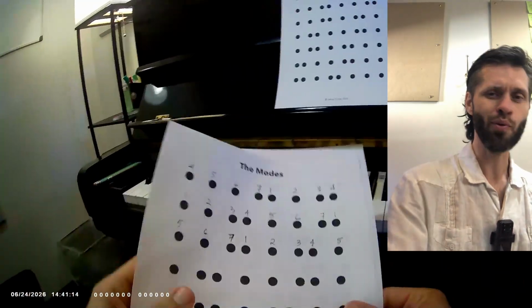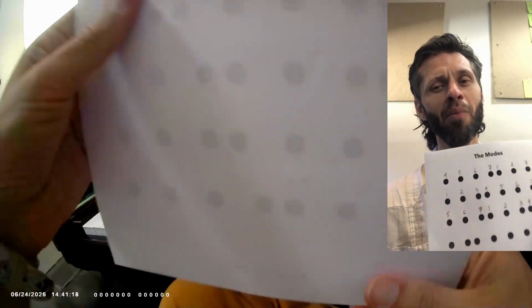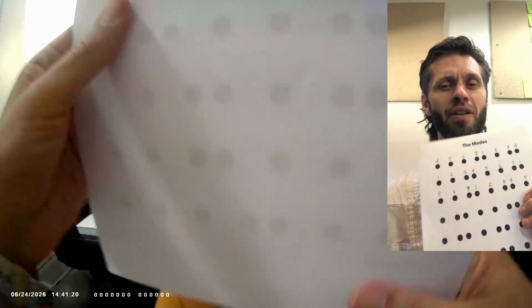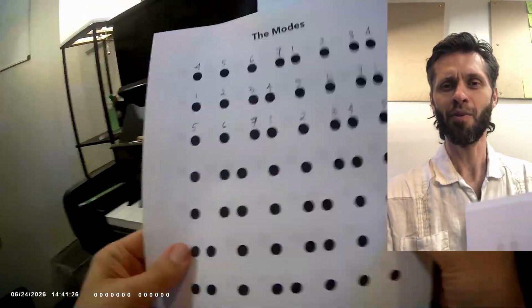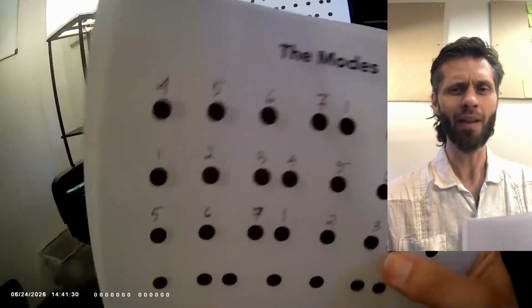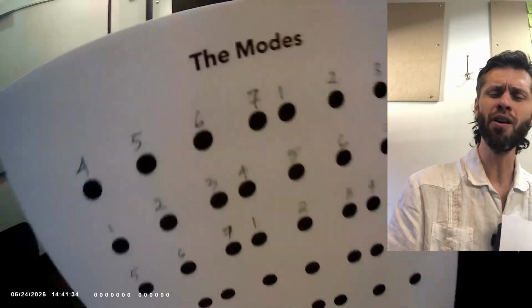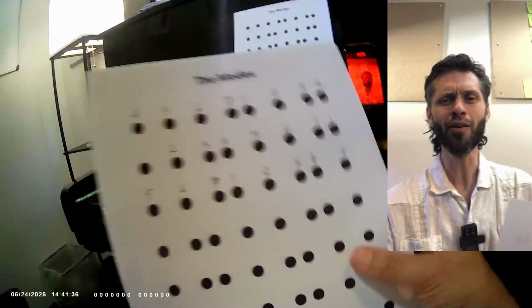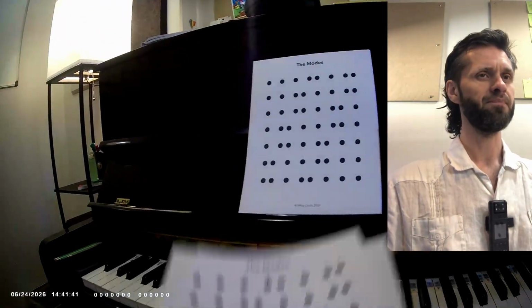I think that's pretty neat, that this visual arrangement of the modes of the major scale has 180-degree rotational symmetry. Sorry, I'll hold it this way. It has 180-degree rotational symmetry. That's pretty elegant right there, and it's just built into this sound that you have heard your whole life. Yeah, you've heard that your whole life, haven't you? Or maybe you're hearing it now, and this is just part of your life.